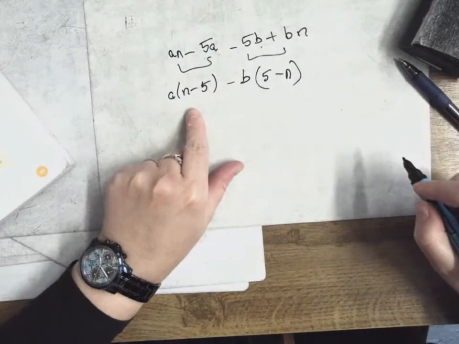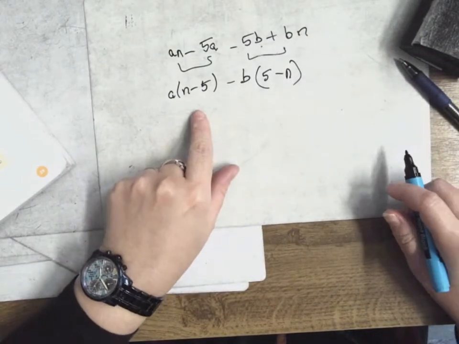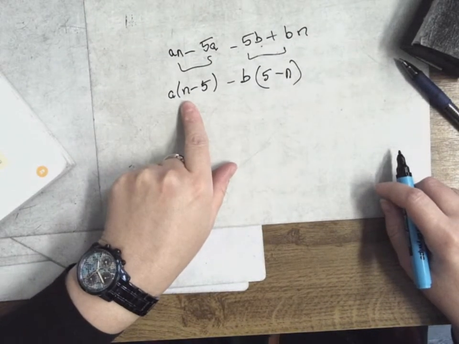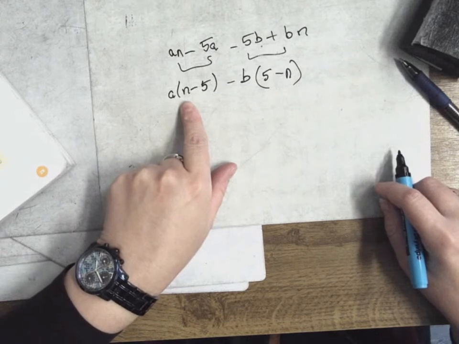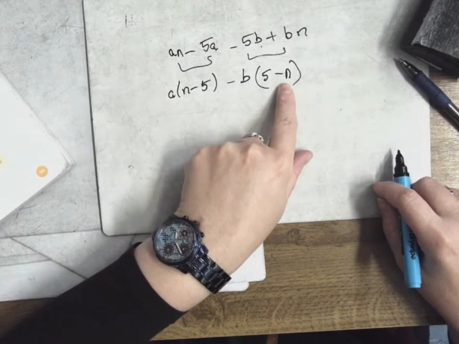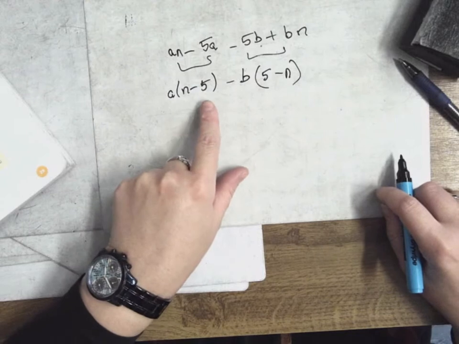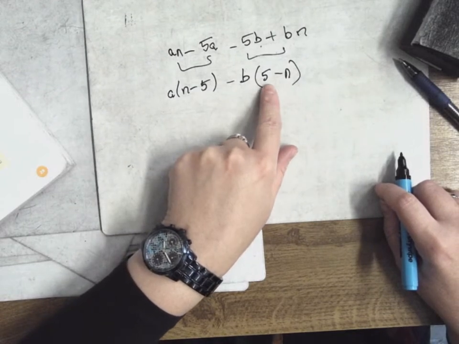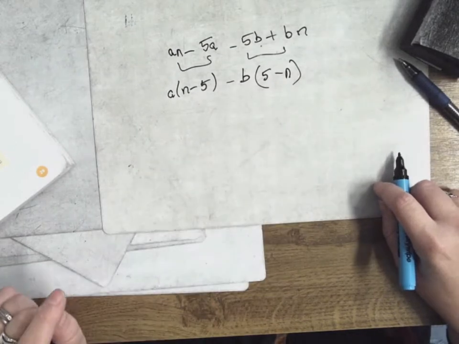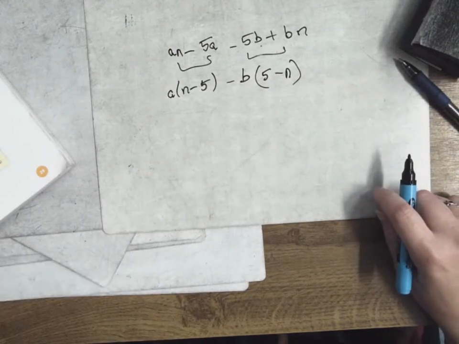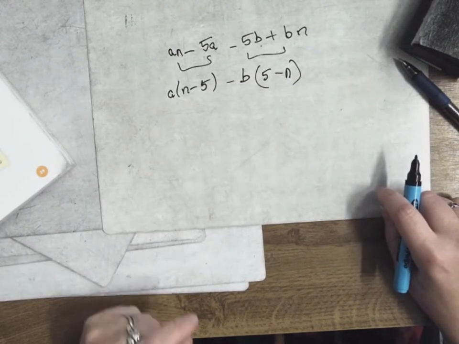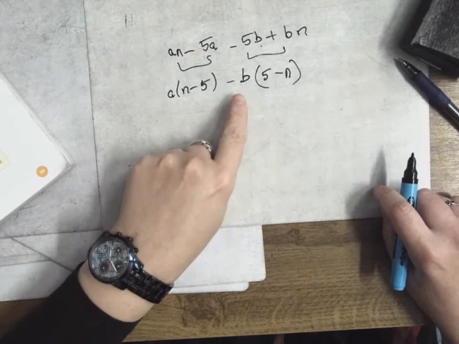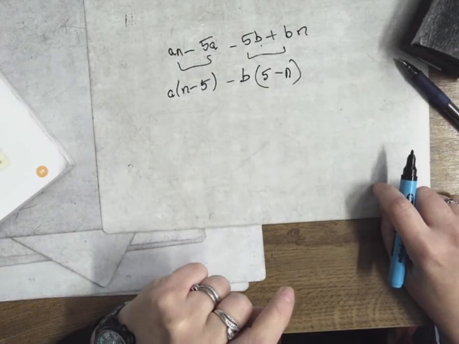Now, are these brackets the same? No. Why are they not the same? This is a plus N, isn't it? What's over here? Minus N. And this is a minus 5, isn't it? And what sign is on the 5 over here? Plus. So they're not the same. They're almost the same. Instead of taking out a minus B, what should I have taken out?